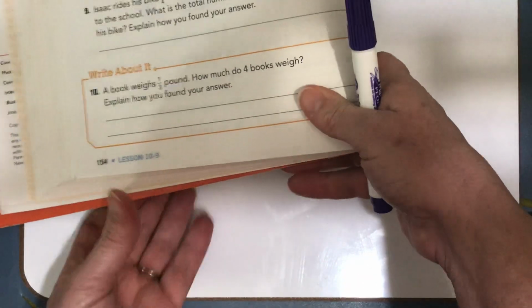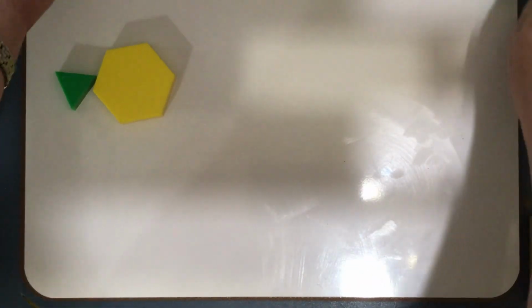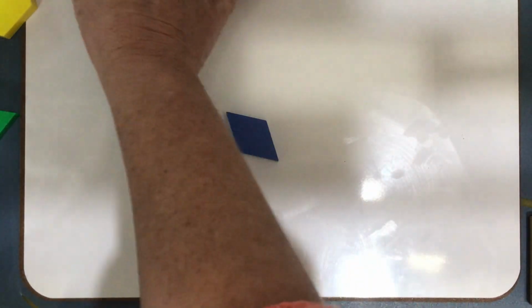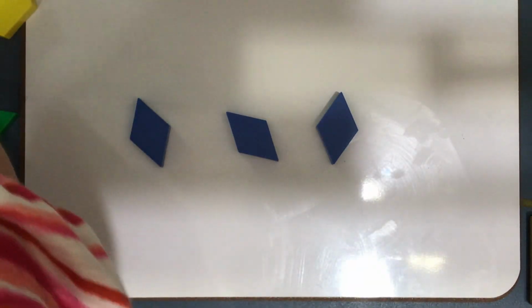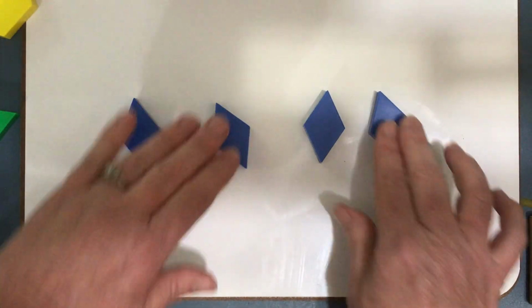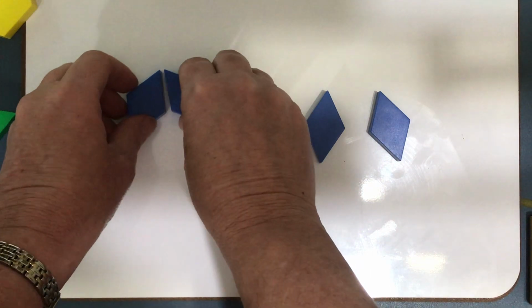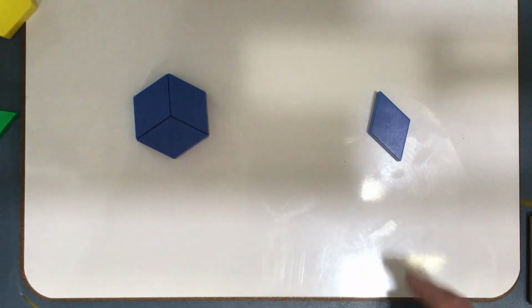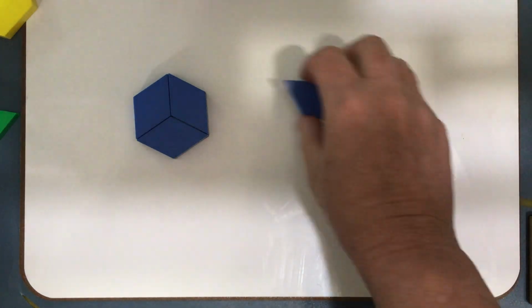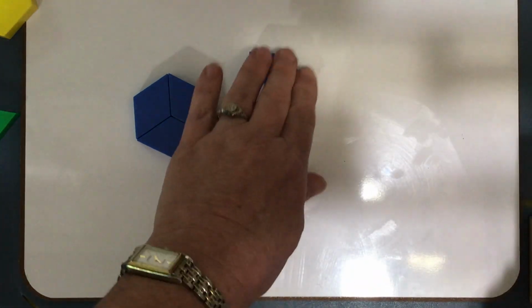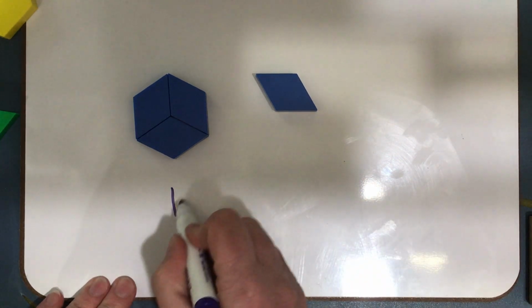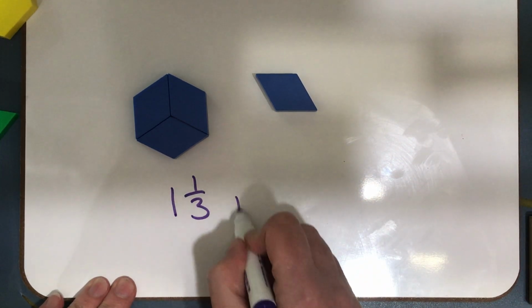Well, we're going to use models. So, one book weighs 1/3 of a pound, but it has 4 books. 1, 2, 3, and 4. Each one is 1/3 of a pound. Let's see how many wholes I can make. There, I can put 3 together. 3/3 equals 1 whole, and I have 1/3 left. So 4 books that each weigh 1/3 of a pound weigh 1 and 1/3 pounds.